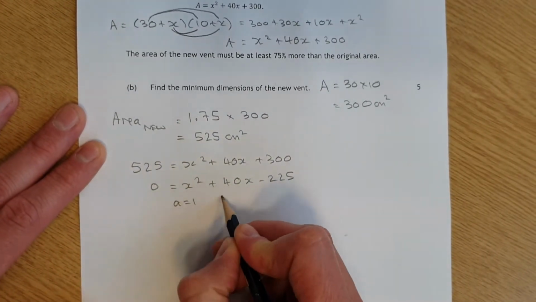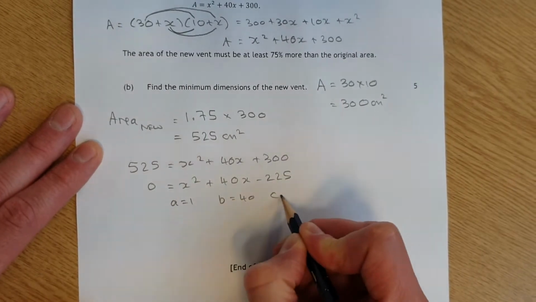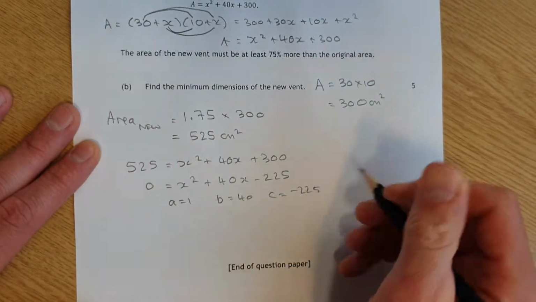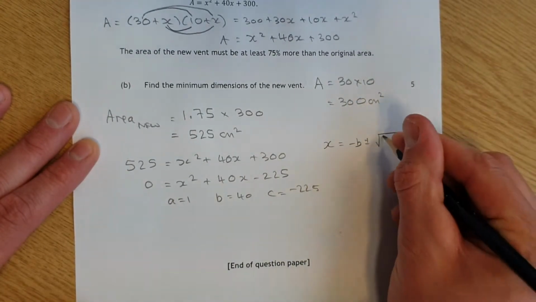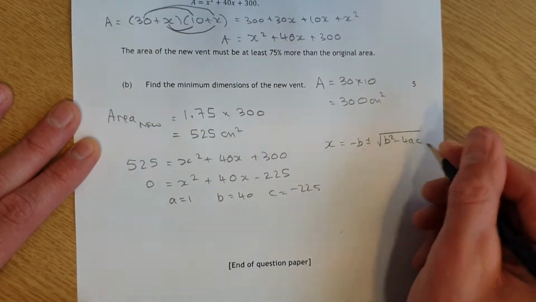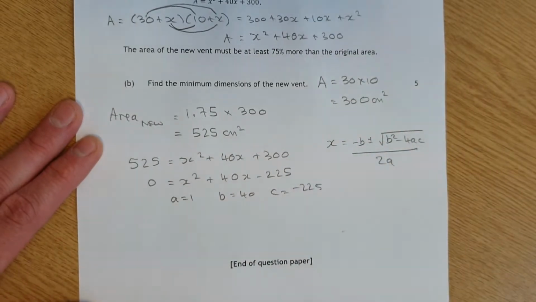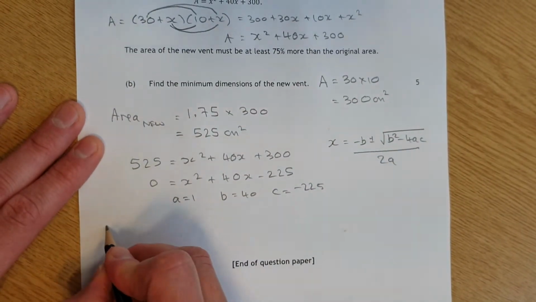So A equals 1, B equals 40, C equals negative 225. And again, it's this equation we're going to use. So we'll substitute all the numbers in.